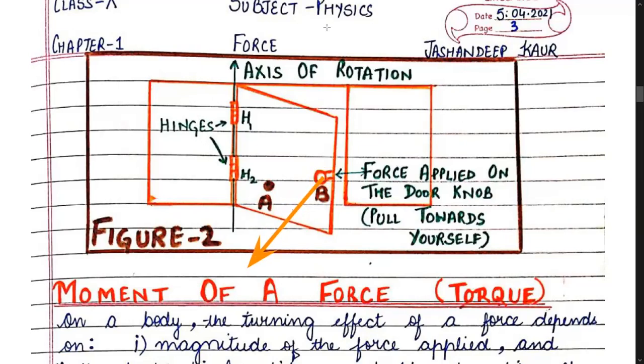Children, kindly see the door nearby you. You will see 2 hinges. It can be 3 also, and those hinges act as the pivoted point. The door is fixed with the wall. Suppose this is the wall, while the other thing is your door. Now what happens here?